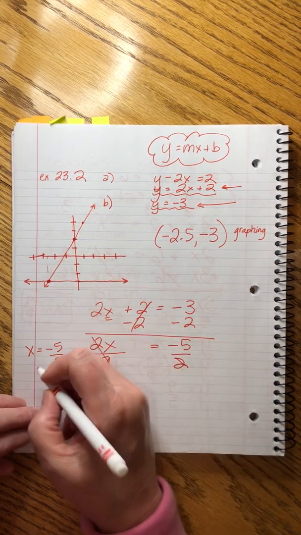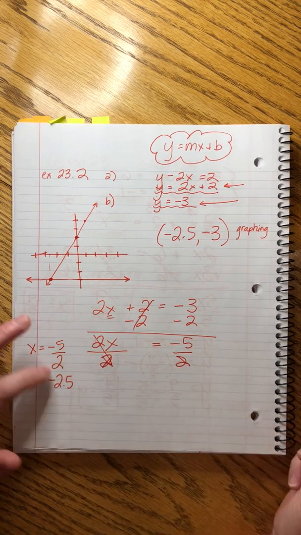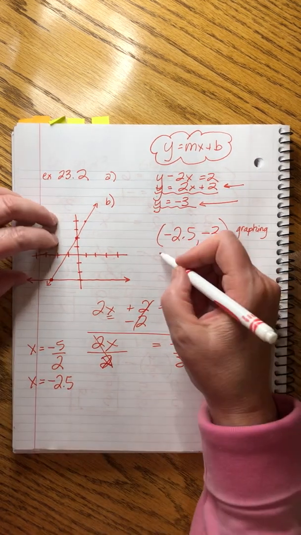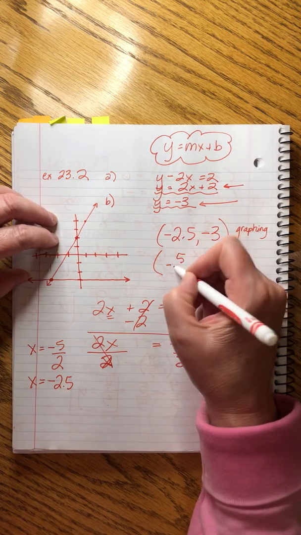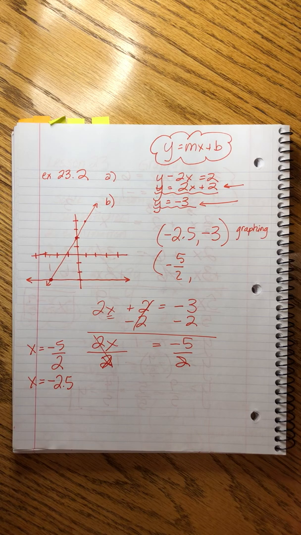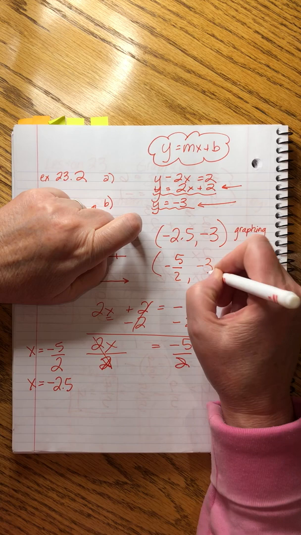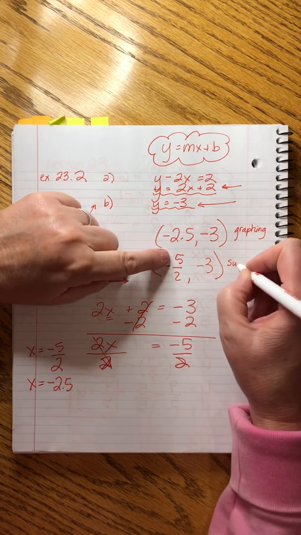Oh, you guys, that is the same as minus 2.5, isn't it? So we got that doggy right on the nose, didn't we? And then y is really easy to solve for because look, y equals minus 3. It has to be that. So this is by substitution.